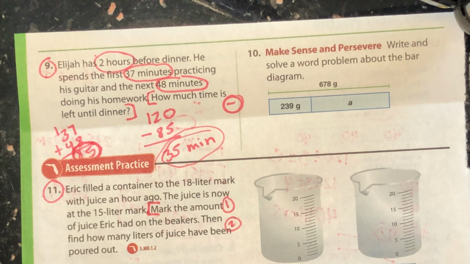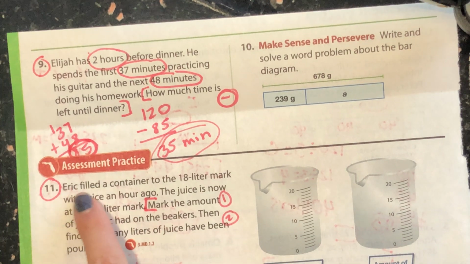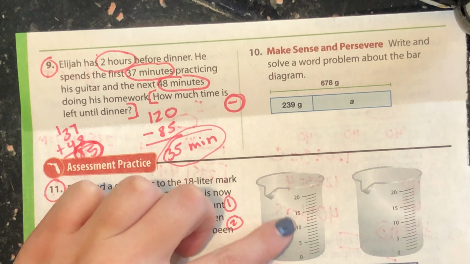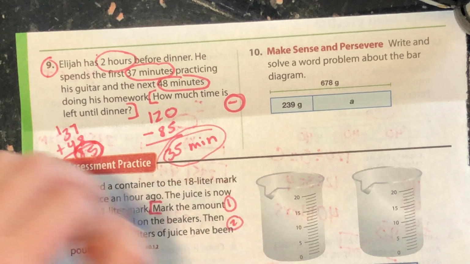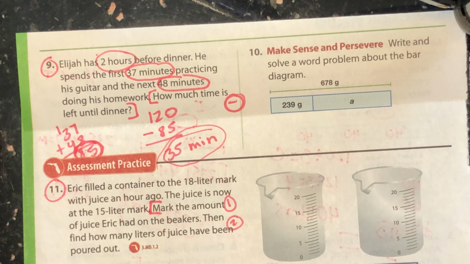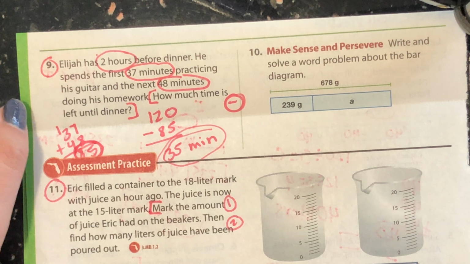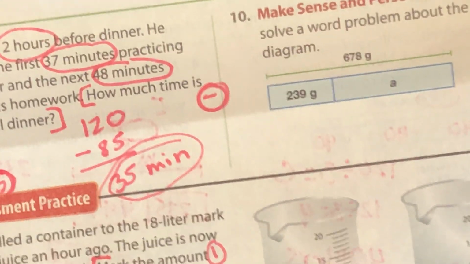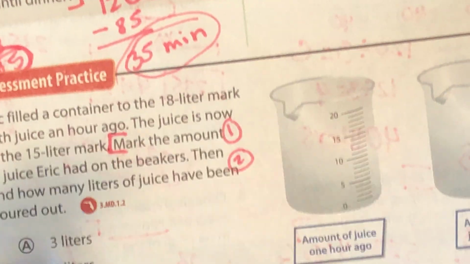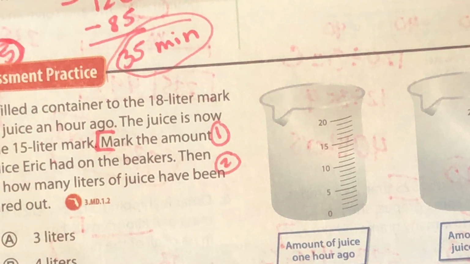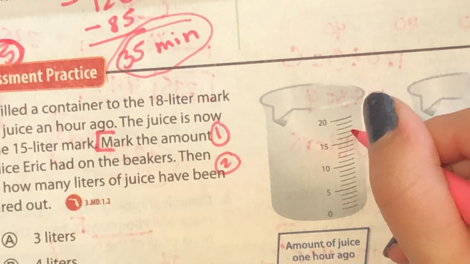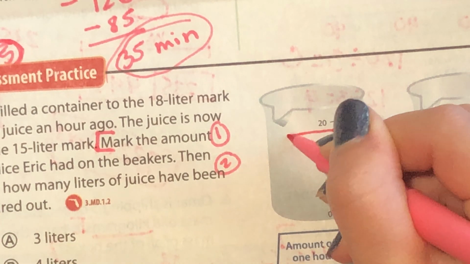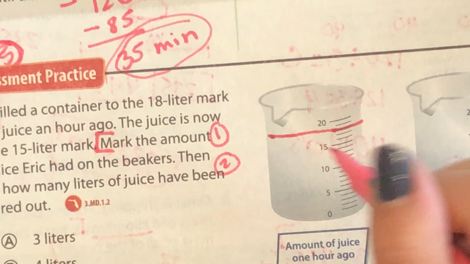So let's see. Amount of juice 1 hour ago. Eric filled a container to the 18-liter mark with juice an hour ago. So where do you think you would mark on this liter? I've got a 15 here and a 20 here. Mark on the liter where you would mark 18 liters. Okay, so I've got 15. Maybe I should zoom in so you can see. Okay, so I've got 15, 16, 17, 18. It'd be like right here. And it's okay if it's not perfect. Okay, so that's where he has it.